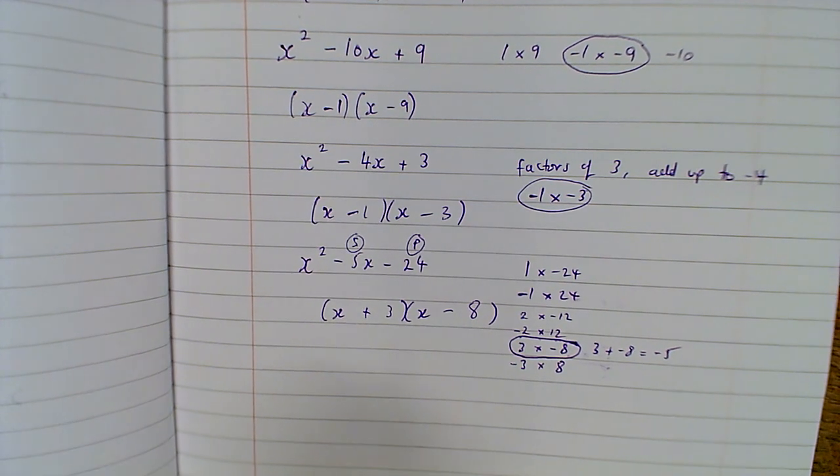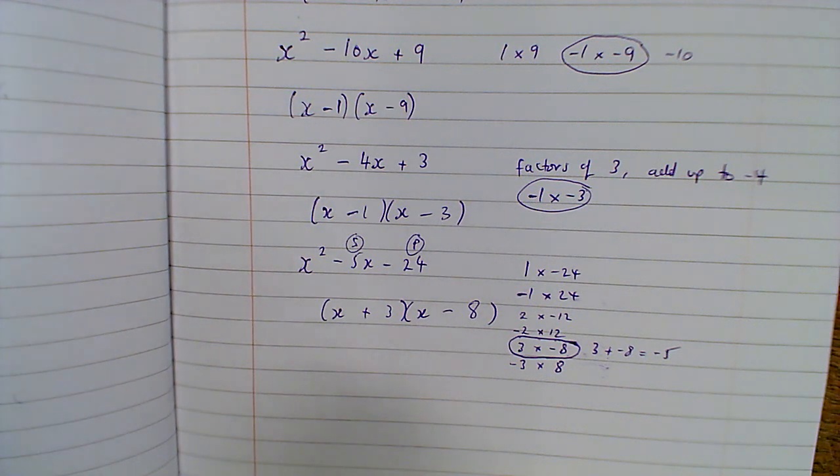Okay, so hopefully that's sunk in a little bit. Please have a go on Hegarty Maths on factorised quadratics. Task 1 for most of you. For a few of you, you can go to task 2 and see how you get on with that, and you can watch the Hegarty Maths videos as well.